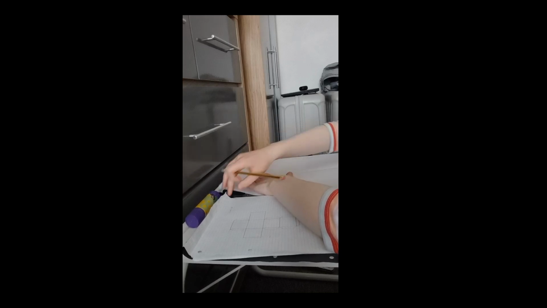So I'm going to put the ruler at 3, and I'm going to start as close to the top as possible, so that I've got enough room to draw the rest of the template.